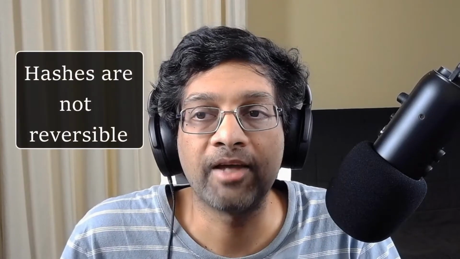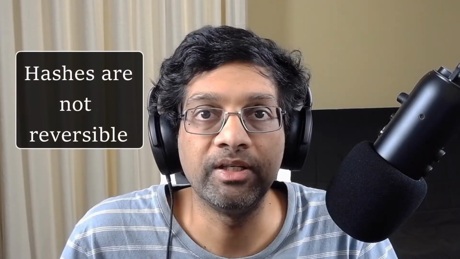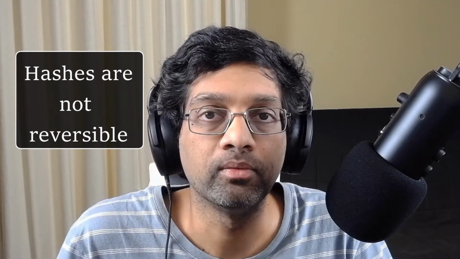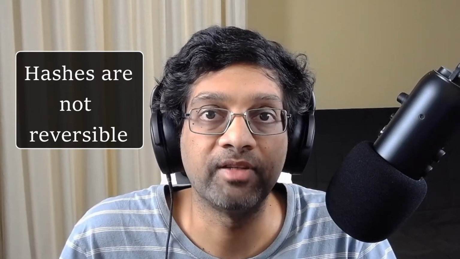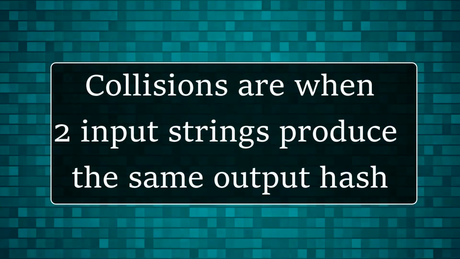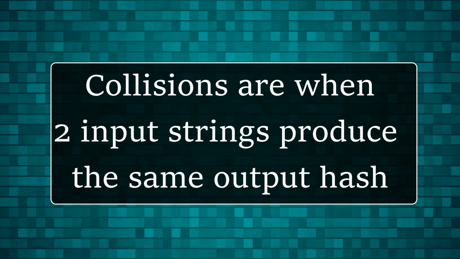There are no ways to convert a hash string back into the input string. If this was possible, then the hash function is deprecated and not used anymore. Now, there is such a thing as collision, but for this video, I'm going to ignore collisions as it is quite a complex topic. The computer doesn't actually store the password at all.